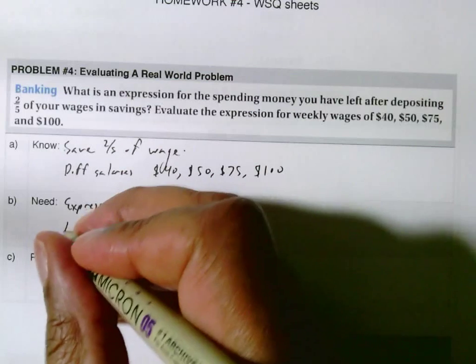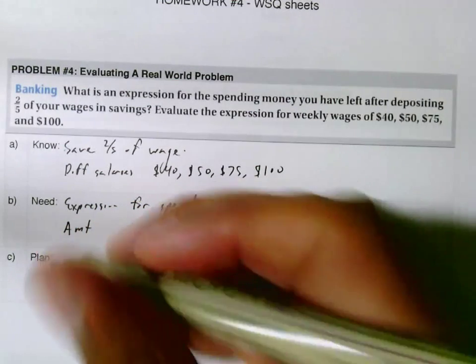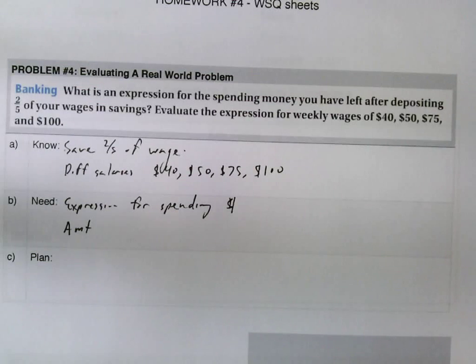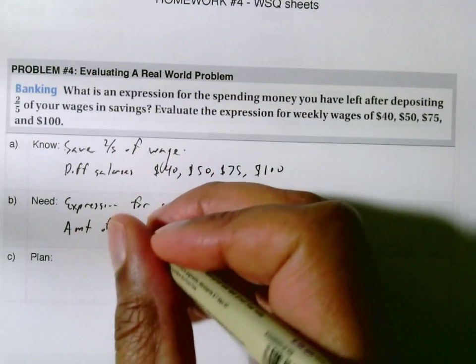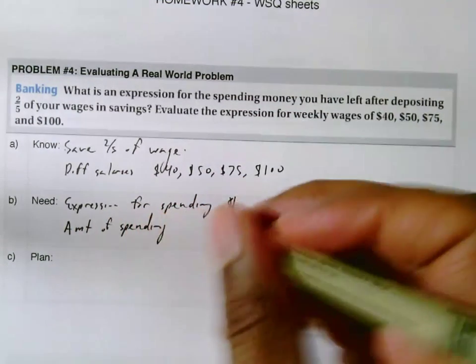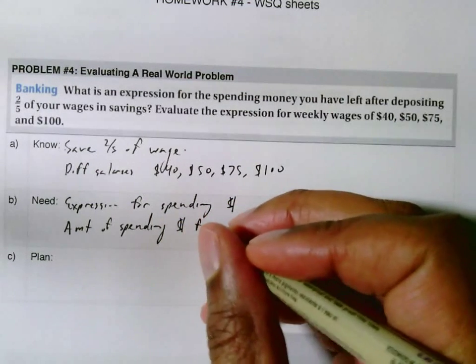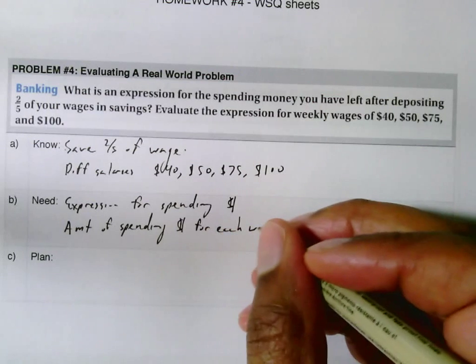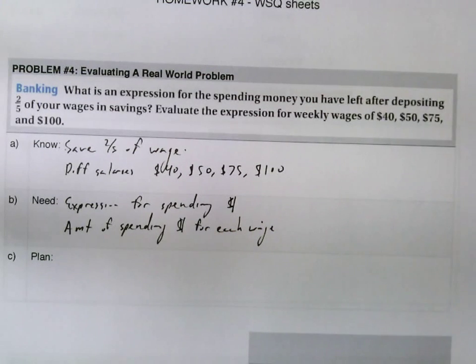And we need to know how much money do we have after we save? So how are we going to do this?